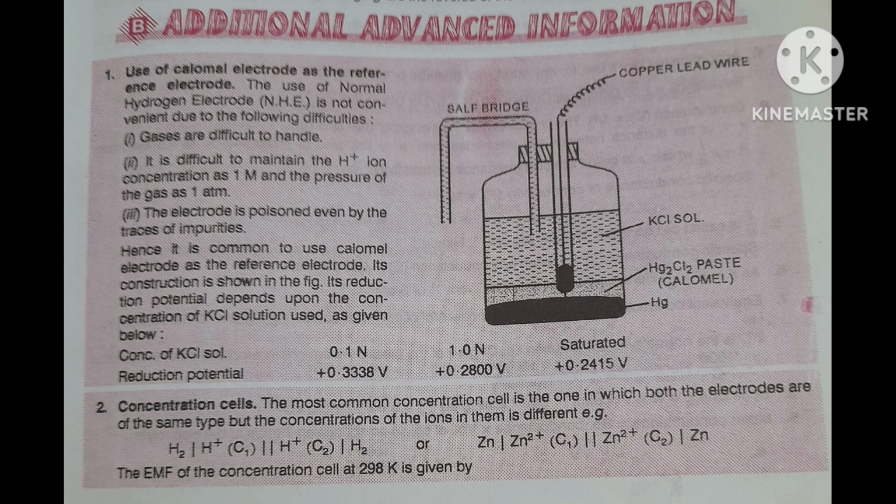Now the potentiometer value you know, meaning the E cell value you know. E cell is equal to ER minus EL. Then, with the E cell value known, and the hydrogen gas electrode potential known, you can easily find the unknown, that is the calomel electrode potential. You can know it very easily.